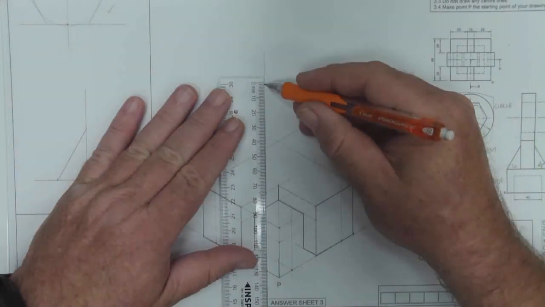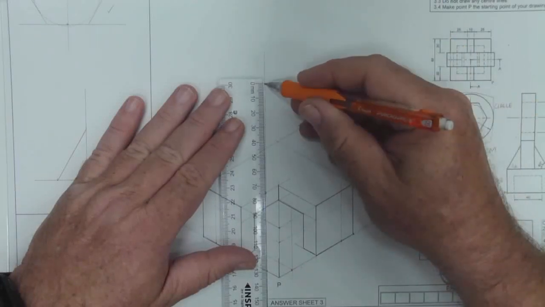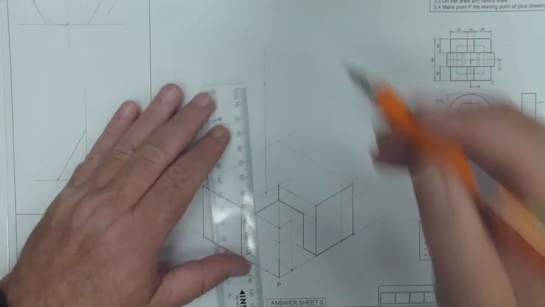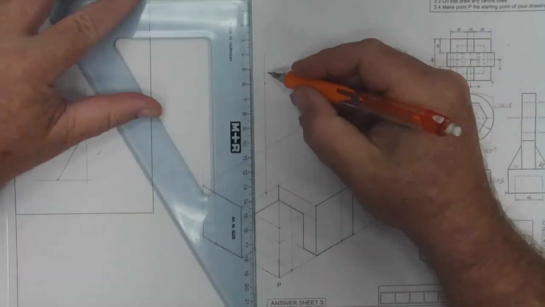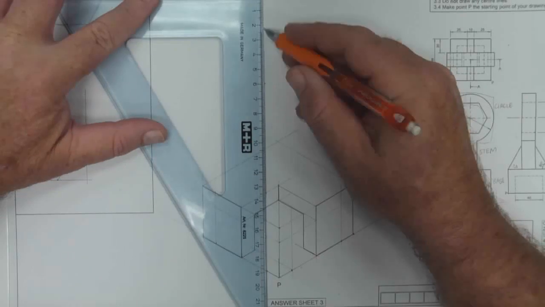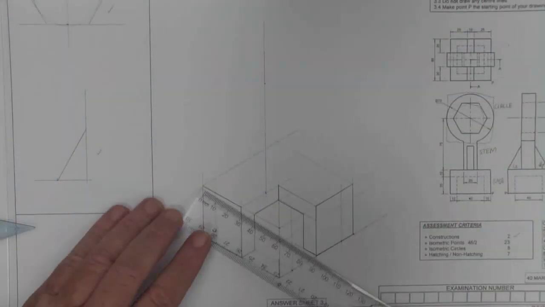Every couple of minutes just go back and check that your measurements are all accurate, so that you don't get to the end and suddenly realize you have made quite a mistake with some of your measurements. So every 15 minutes or so, maybe just go back and measure a couple of your measurements.